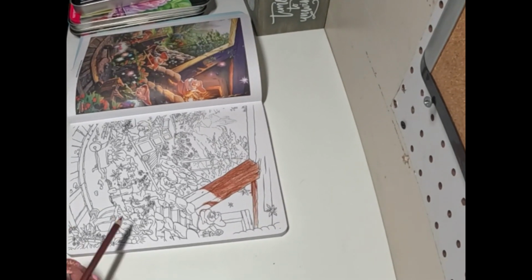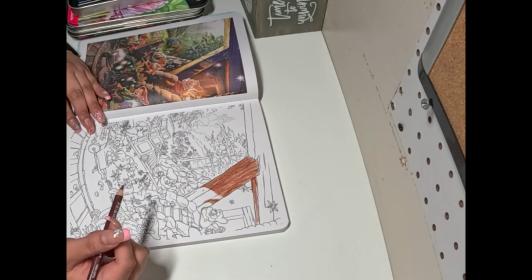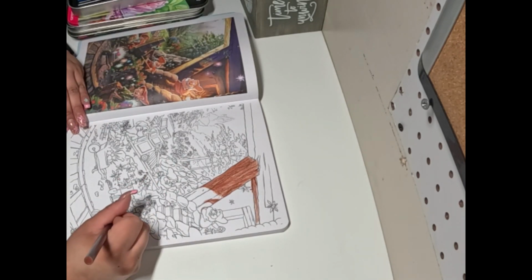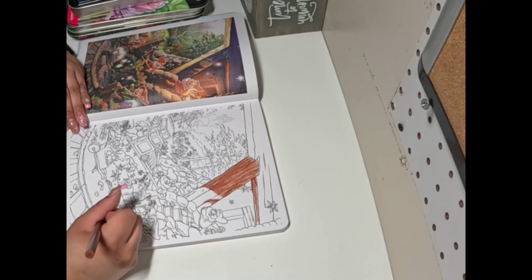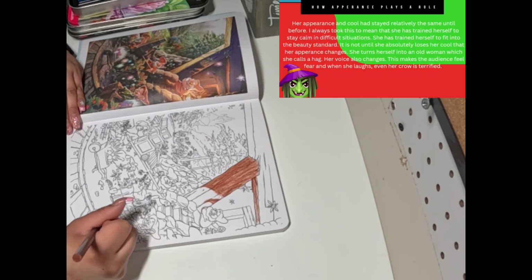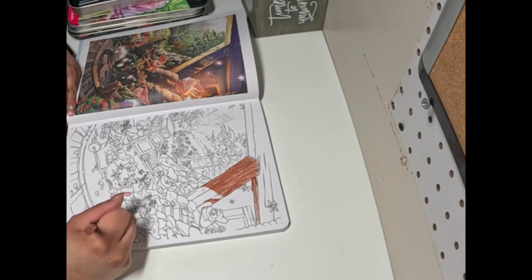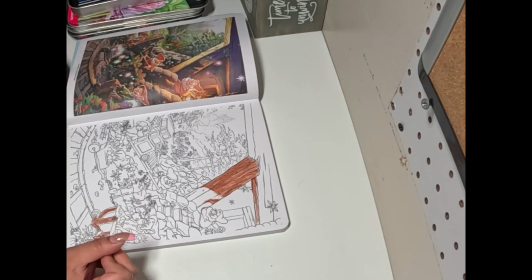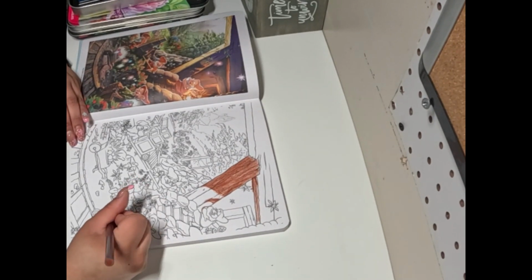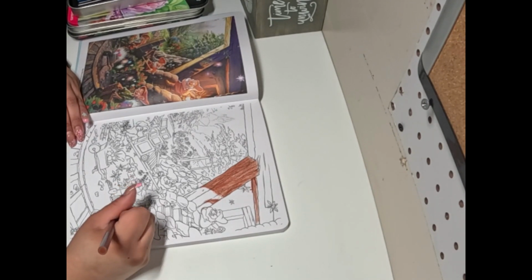Although the Queen is angry that the mirror has let her know that Snow White is more beautiful than her, and conducting this plan to have her unalived, the Queen stays elegant and does not lose her cool until she later finds out that Snow is still alive. Her appearance had stayed relatively the same until right before she finds out that Snow is still living. I always took this to mean she trained herself to stay calm in difficult situations, because this way, she stays very pretty.